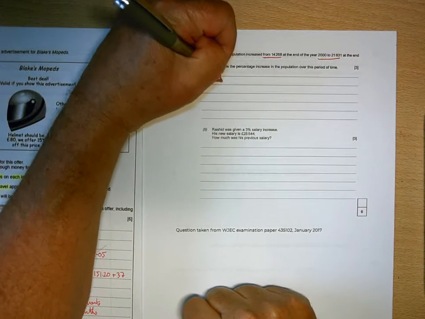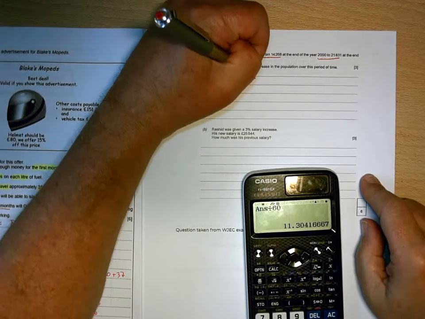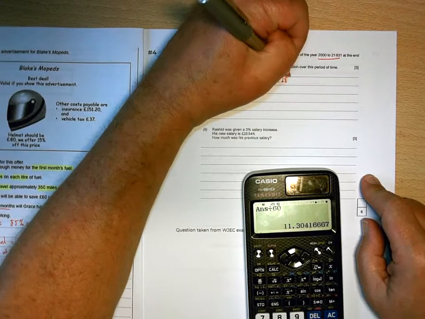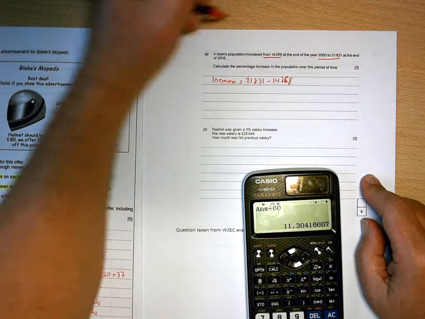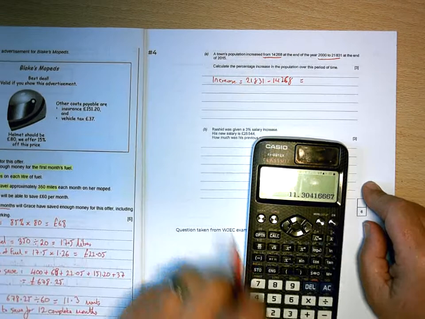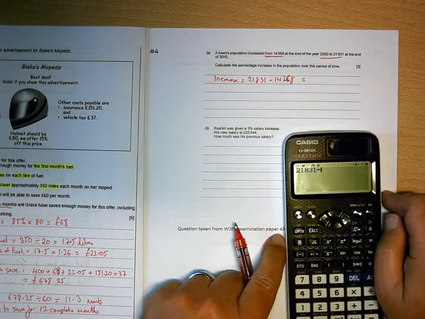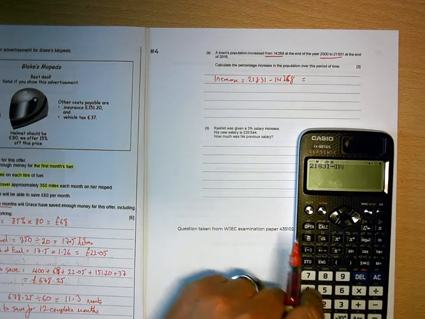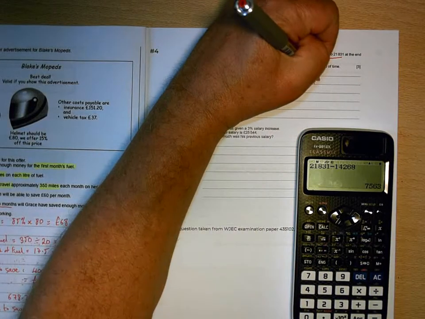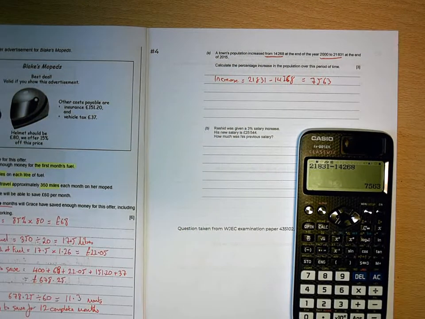So the actual increase will be 21,831 less 14,268. So there's been a 7,563 person increase. Now we want that as a percentage.